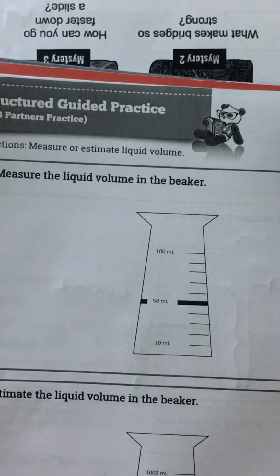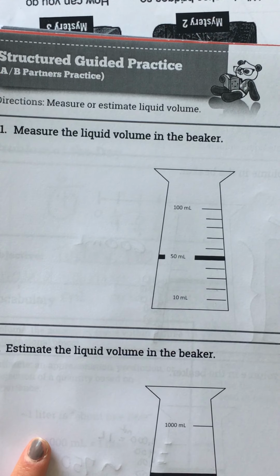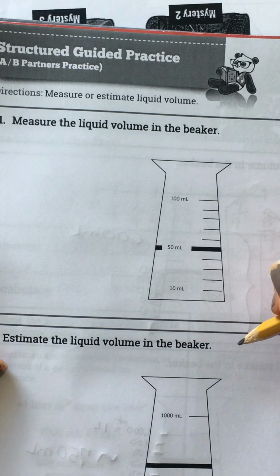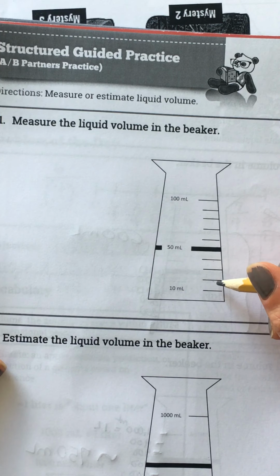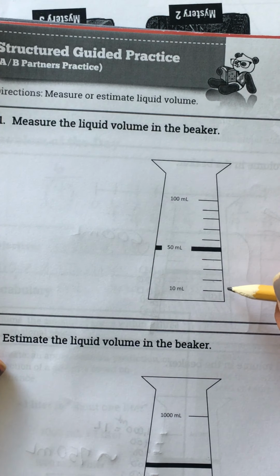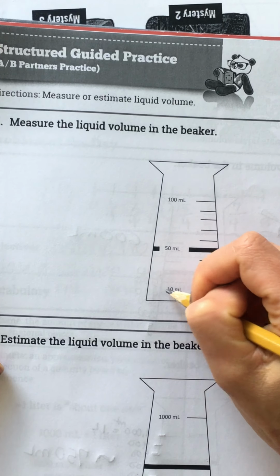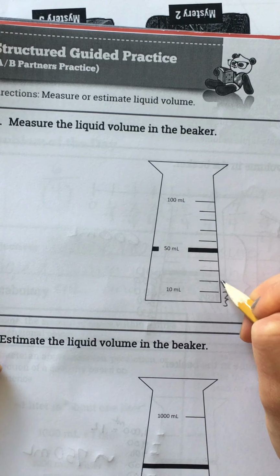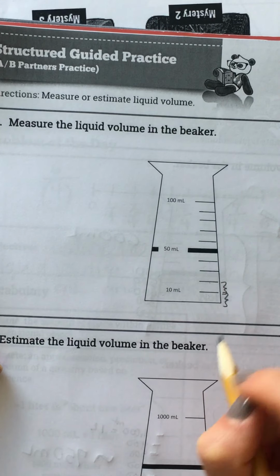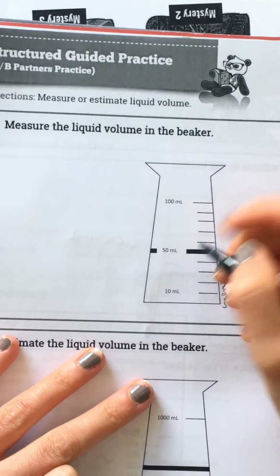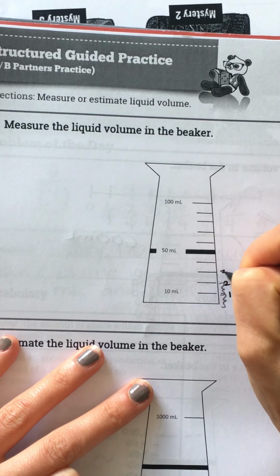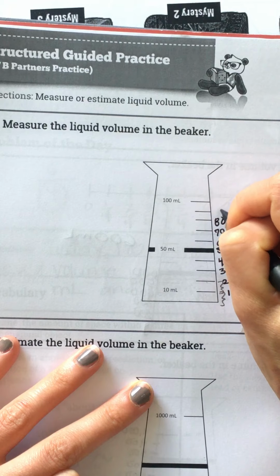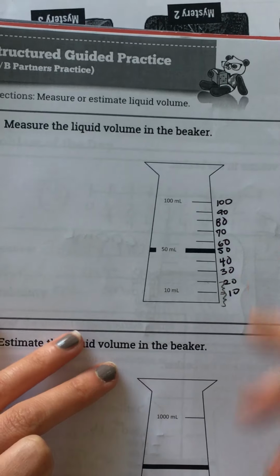If you need to pause this right now, go ahead and do so, and then join us. So measure the liquid volume in the beaker. These again are the ones that we like. It gives us intervals, and that makes it really easy for us to have an accurate amount of milliliters. So we see that our interval starts at 10. Our intervals must be by tens. Why? Well, because from here to here and from here to here and all the way up, just like fractions, they're equal to one another. So if I have 10 milliliters here, I have 20, 30, 40, 50, 60, 70, 80, 90, and 100 milliliters.